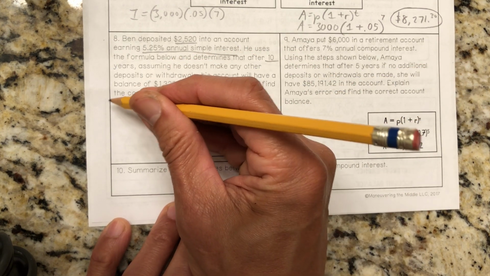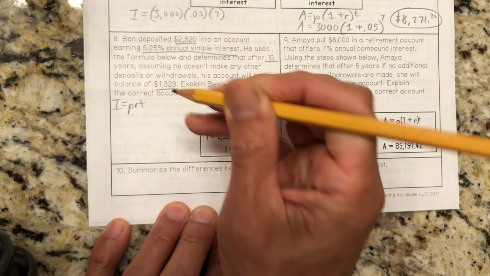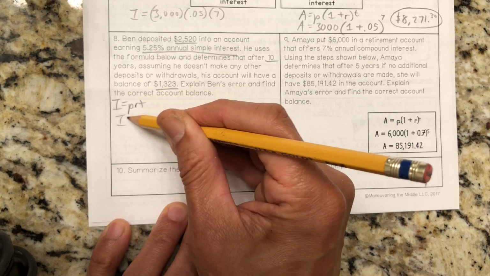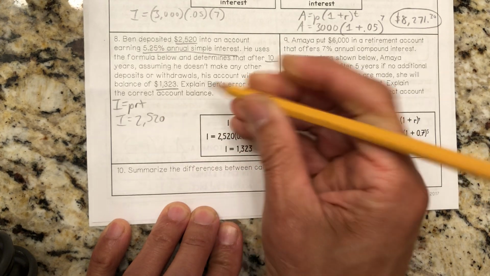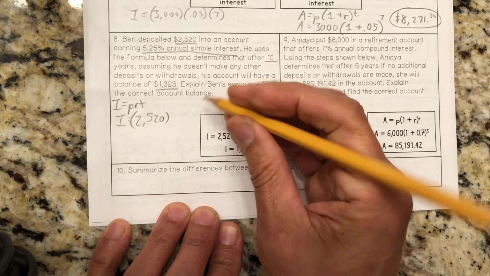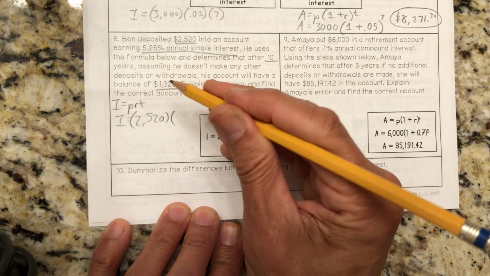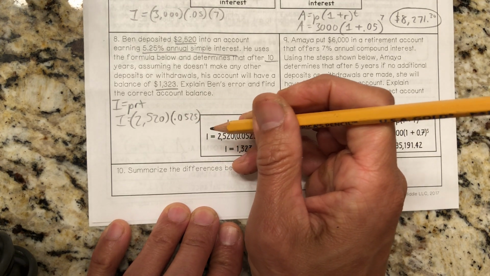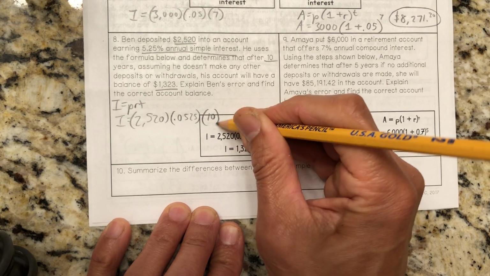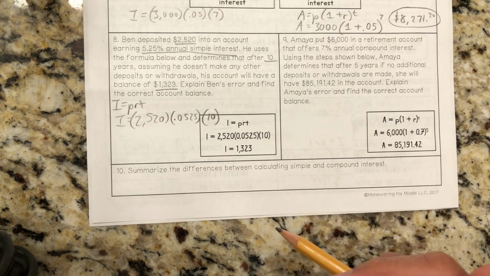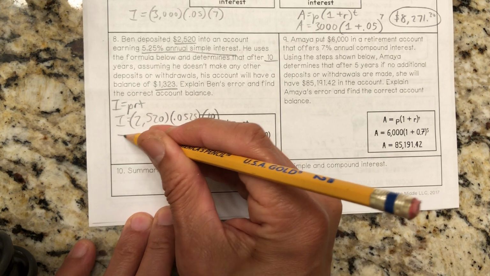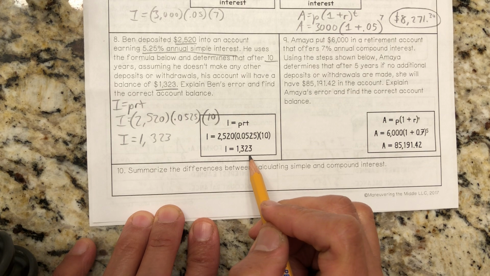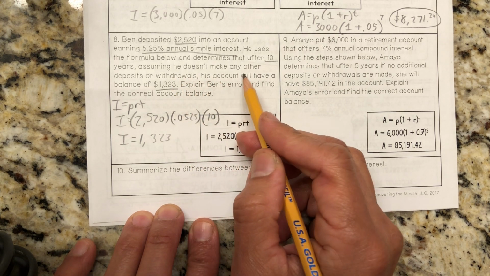So our formula again, we're going to run it through. Let's plug in our numbers. The principal amount was $2,520 times 0.0525 times 10. Pardon me for running out of space right here. So after we type these numbers into our calculator, we get the interest earned was 1,323. That's the same as what Ben had right there, but what does Ben say though?